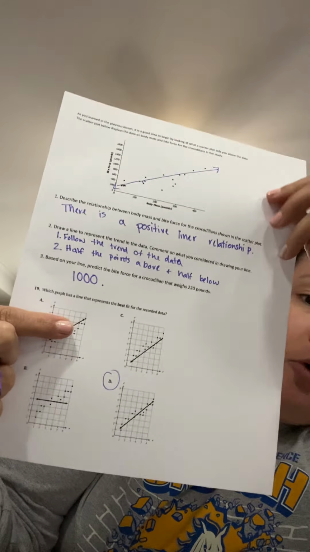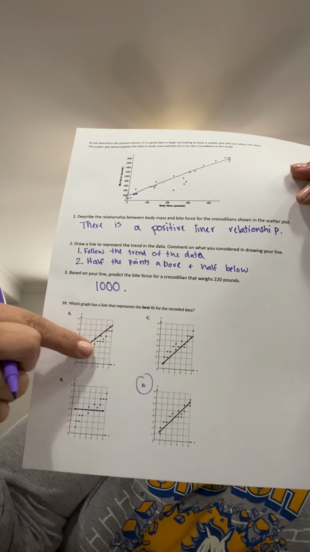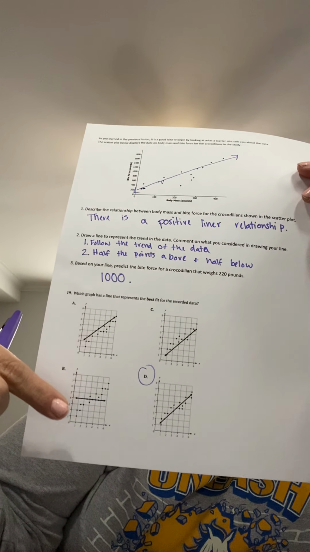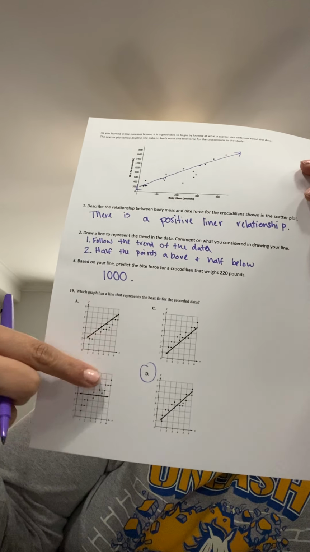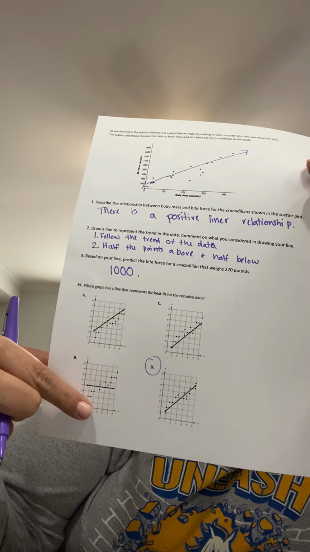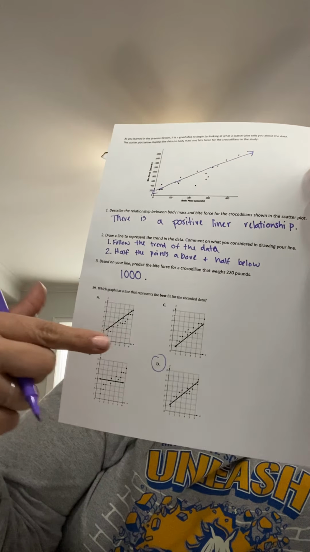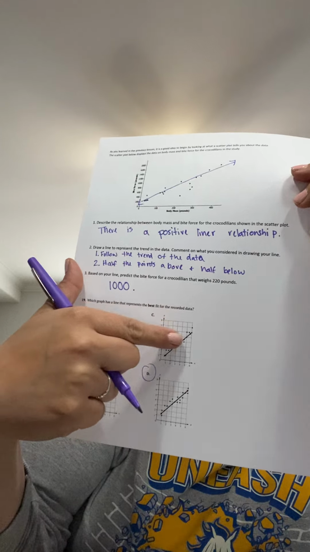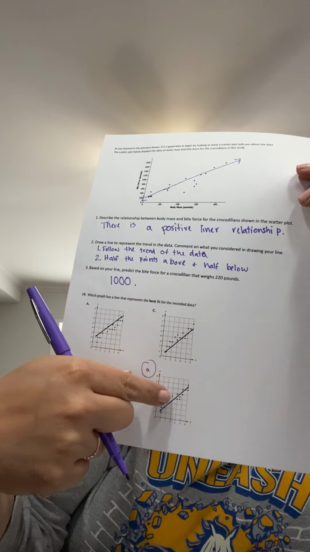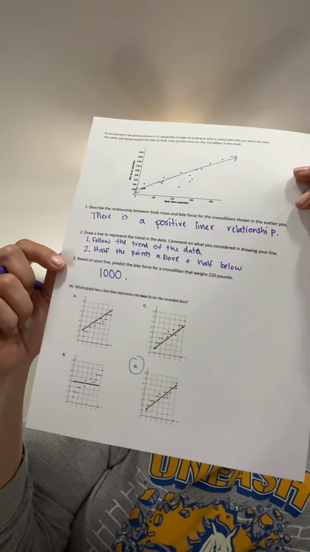All right, 19, which graph has a line that represents a line of best fit recorded in the data? I'm thinking that it's probably D. The reason why: A, it's not this one because more than half is below. That's not about half above and half below. B, it's not this one because it's not following the direction of the data. Yes, about half and half is above and below, but it's not following the direction of the data. C, too many are up above. D, it looks like about half is below the line and half is above. So that's why I chose that one.